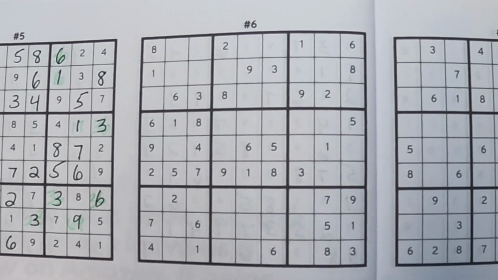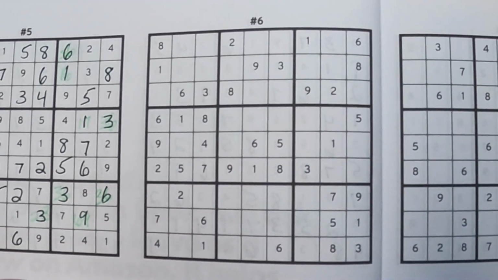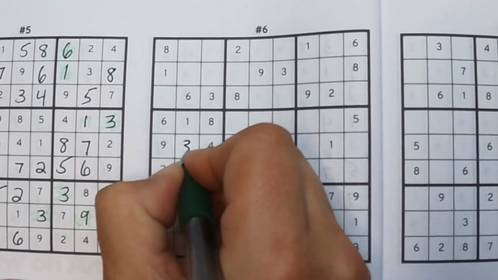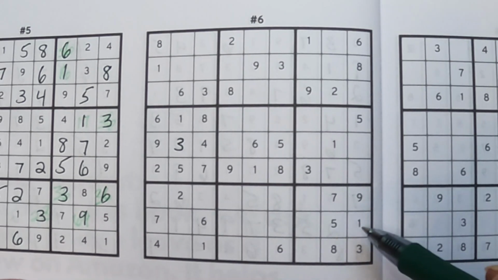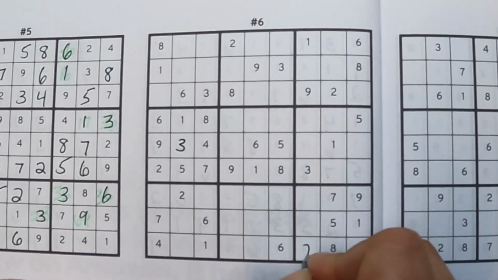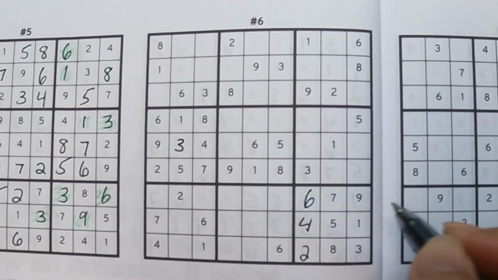So today we're doing puzzle number 6. For this box here we're only missing a 3. For this box we're missing 2, 4, and 6. We've got a 4 and 6 here, so this is our 2. 6 here, so 4, 6.